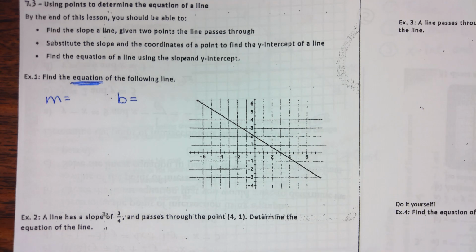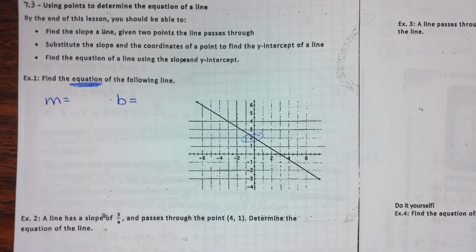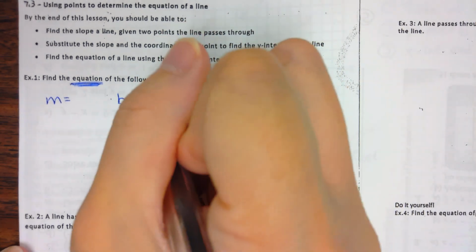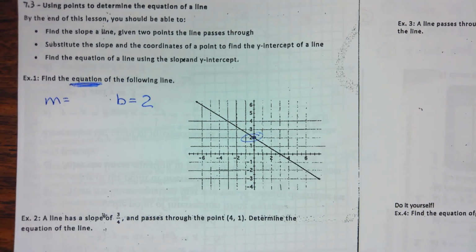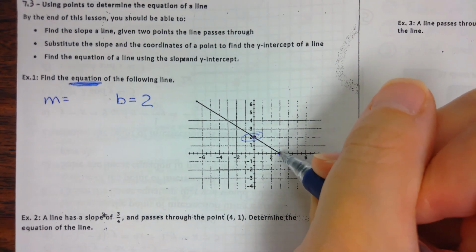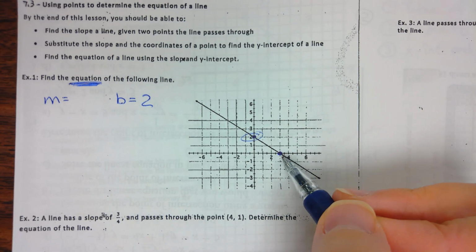Since we're given the graph, are we given m or b? b. Yeah, it's right here. My y-intercept is given. All I have to do is look at my graph and I can point it out right away. Another point that I want to choose on the line is this x-intercept. It doesn't have to be the x-intercept, but it's a nice point to use.